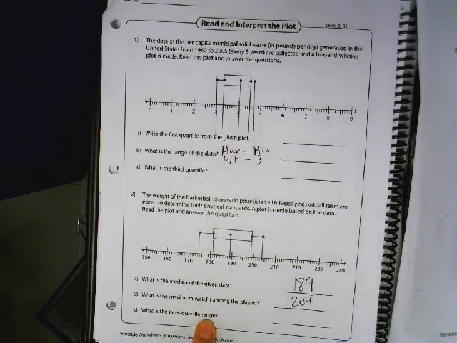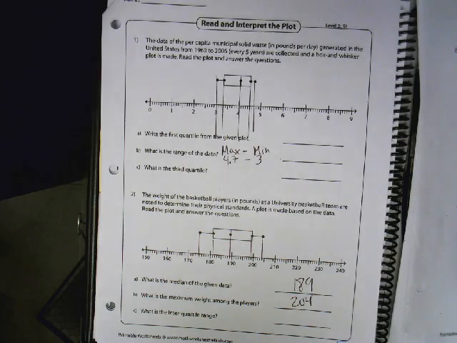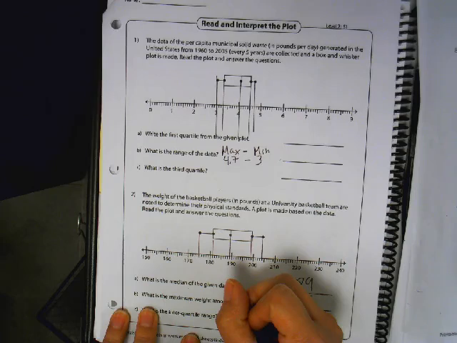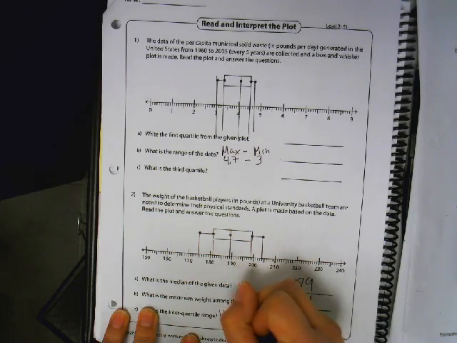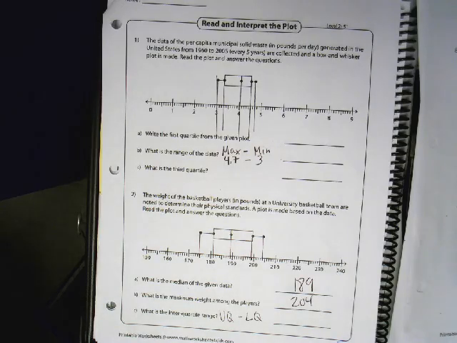So range is the max minus the minimum, right? The biggest number minus the smallest number. But when it's inner quartile, you're just looking at the quartiles. So this one would be upper quartile minus lower quartile, or third quartile minus first quartile.